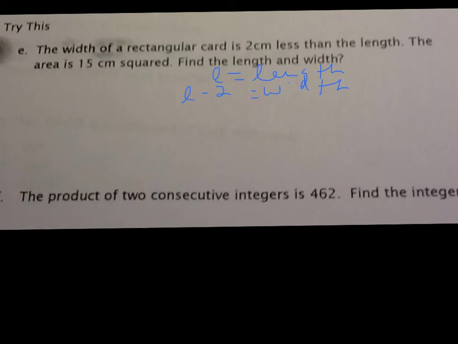So area of a rectangle is just length times width, right? So we're going to do length times the width equals 15. Let's go ahead and distribute those L's. We get L squared minus 2L equals 15. Minus 15, you get L squared minus 2L minus 15 equals 0.